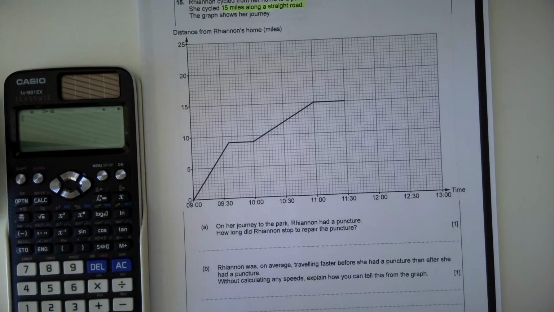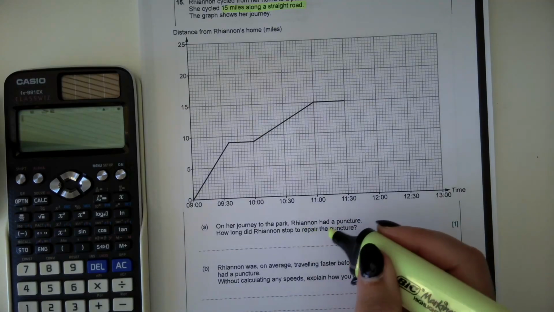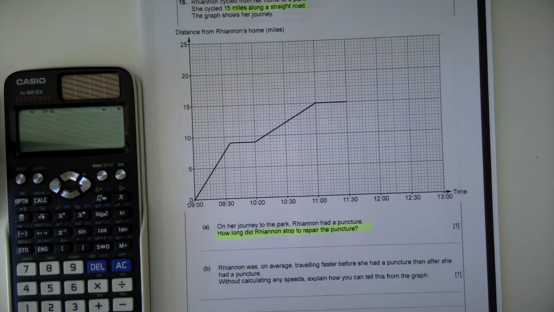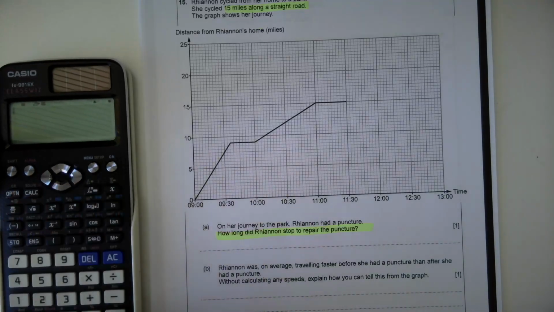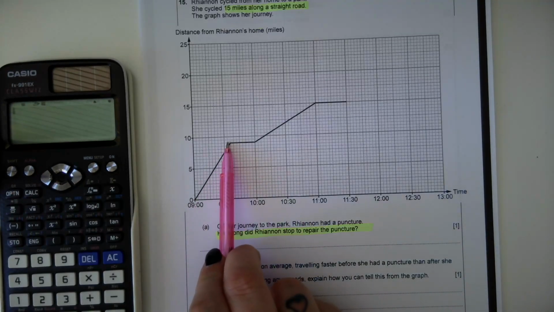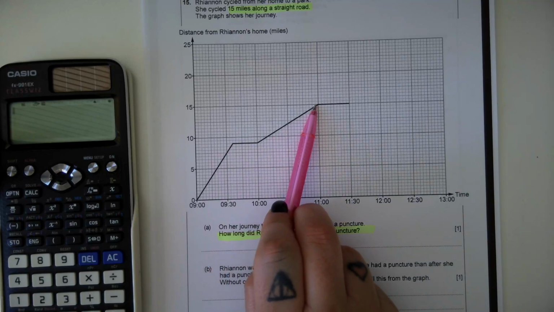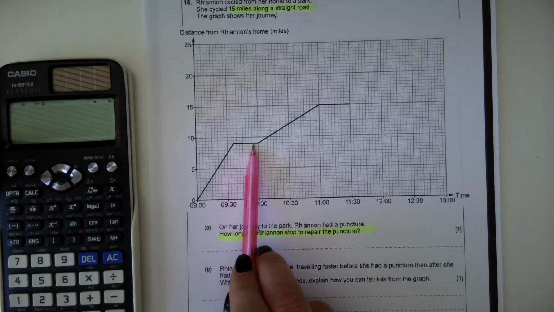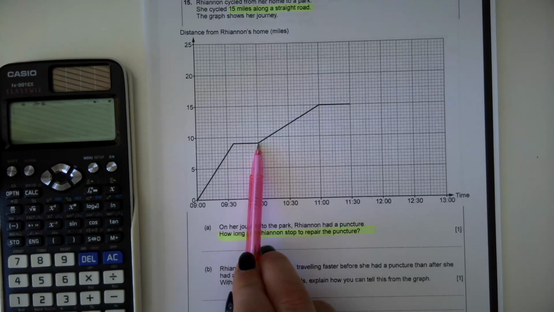Part A. On her journey to the park, Rhiannon had a puncture. How long did Rhiannon stop to repair the puncture? Now, if she had a puncture, she stopped, then we're looking for any parts of the graph that are horizontal. So this is travelling, stopped, travelling and stopped. So on her journey to the park, she got a puncture. So we're dealing with this part here, okay?